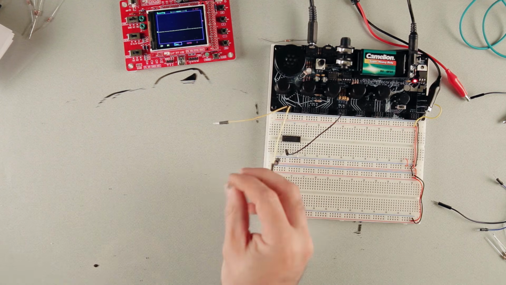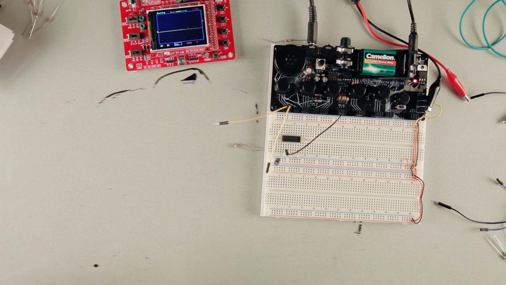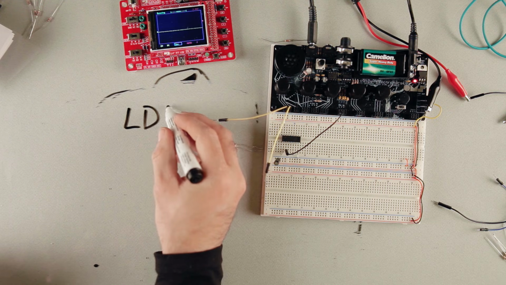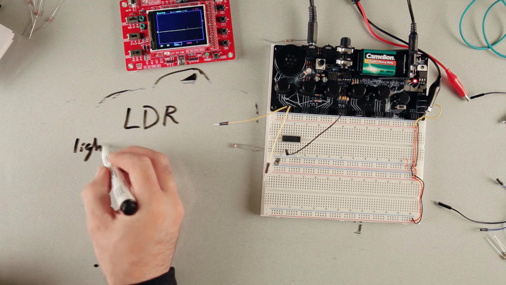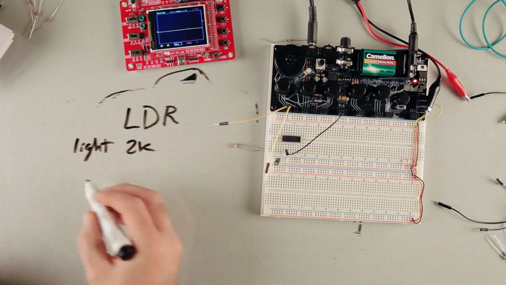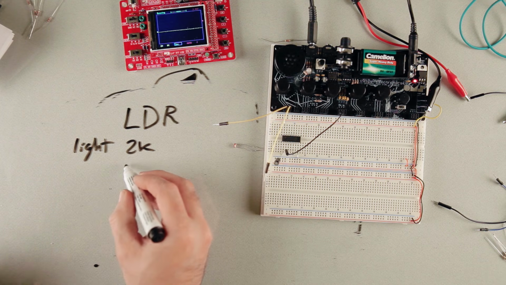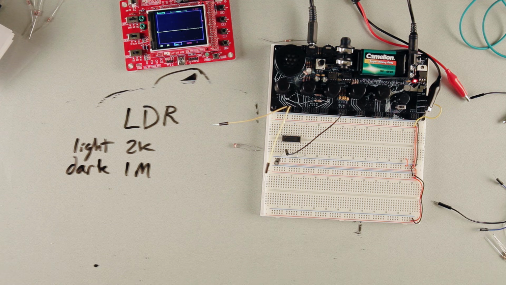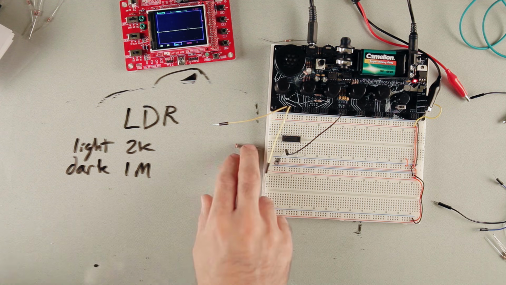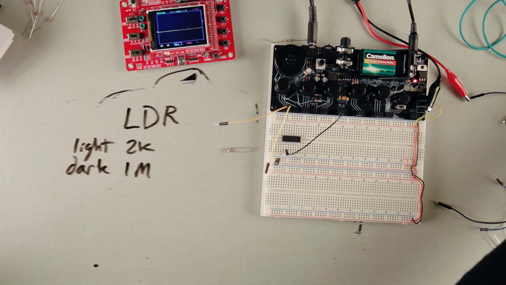Now this is a really common LDR, light-dependent resistor. And at full light, it's about, I think, 2K, and in complete darkness, it's about 1 million ohms. So that's a really good range. We can get a really broad sweep with this device.